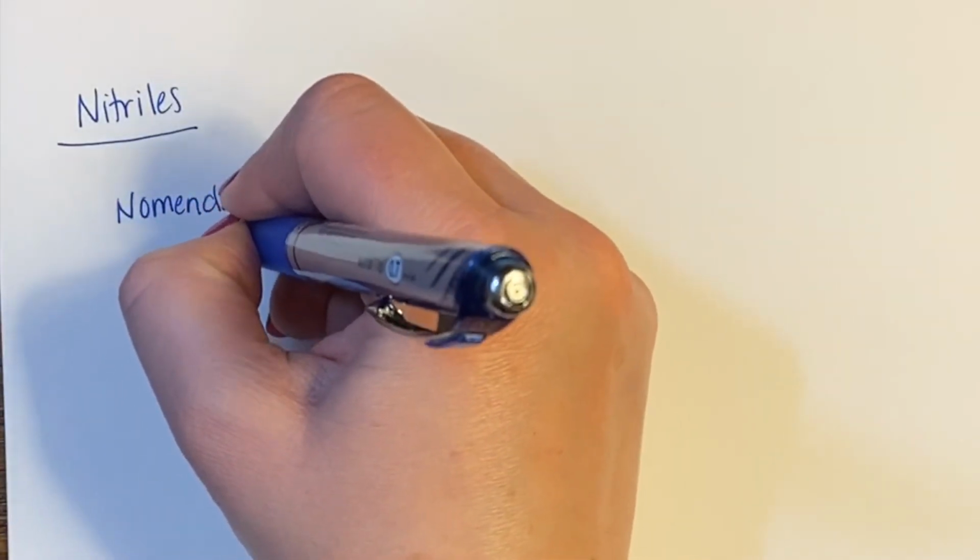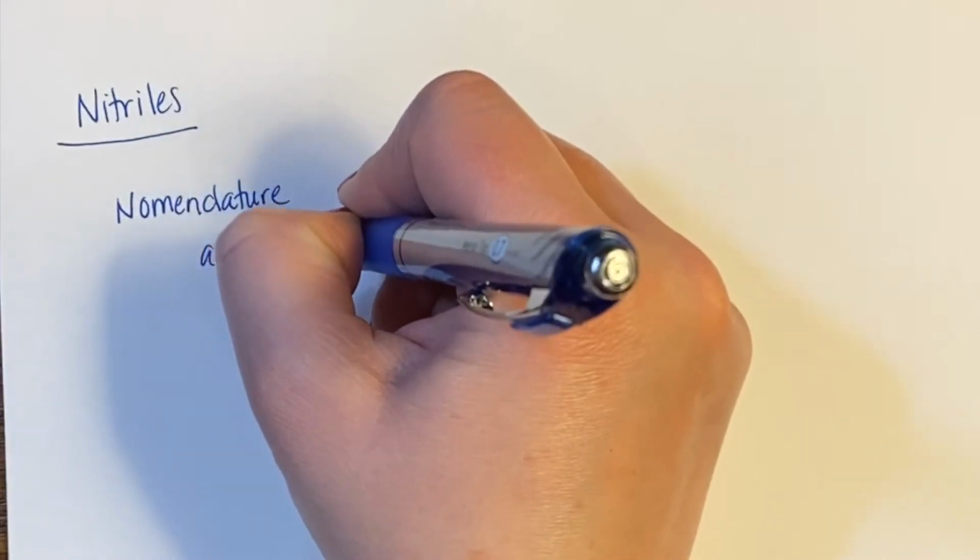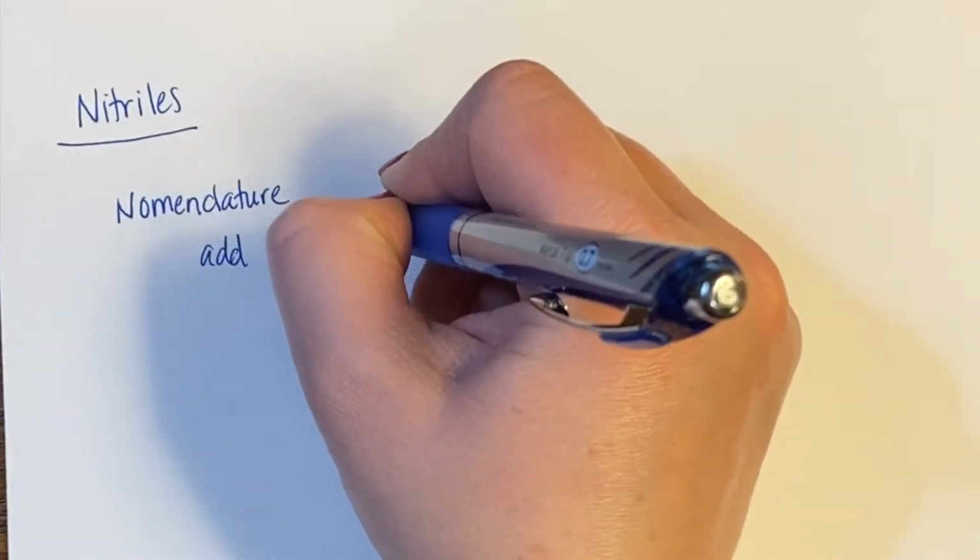Our next functional group is nitriles. And nitriles are always one of students' least favorite groups. Before we get into the reactions of nitriles, let's talk about the nomenclature. When it comes to naming a nitrile, we're going to simply add nitrile to the parent.